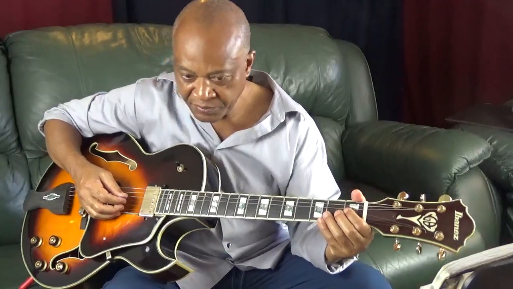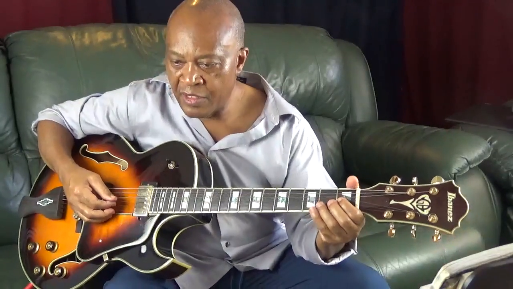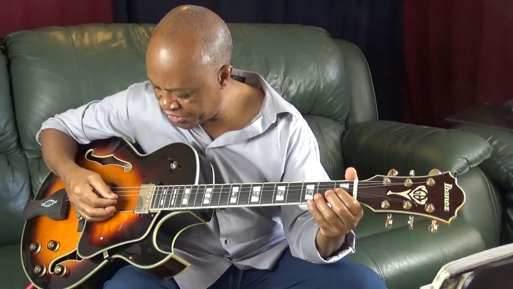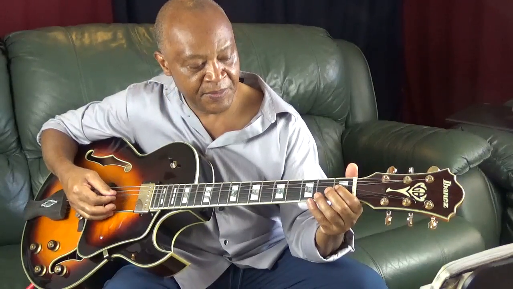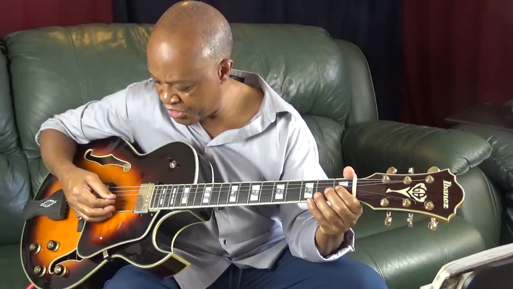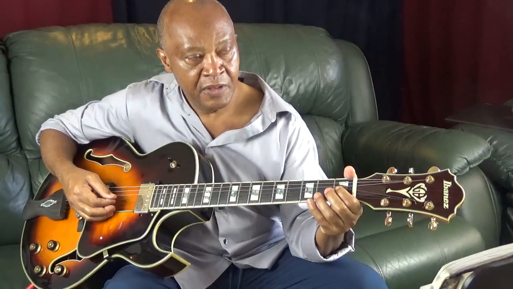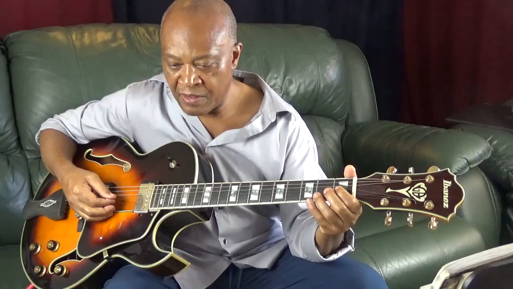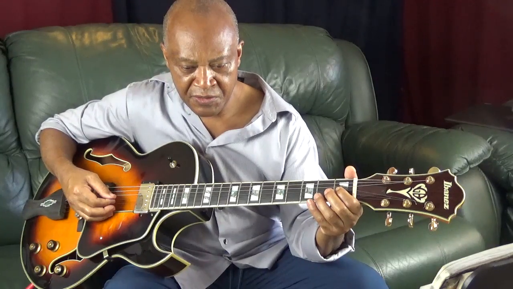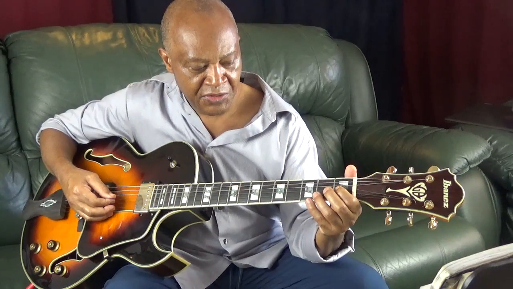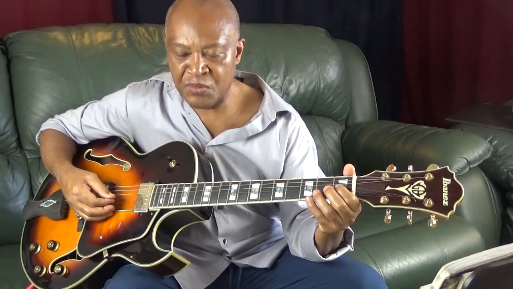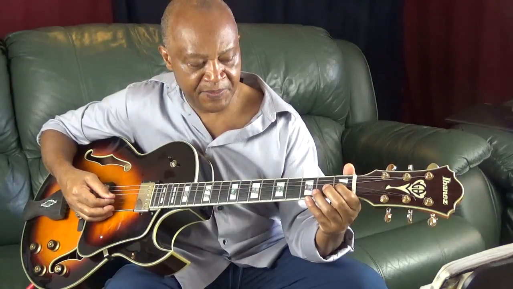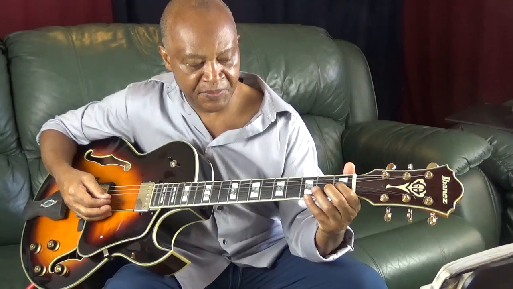Okay, this is the C. G. All right. This is the G string, third string. Open G. Let's press the string on the first fret, the G string.